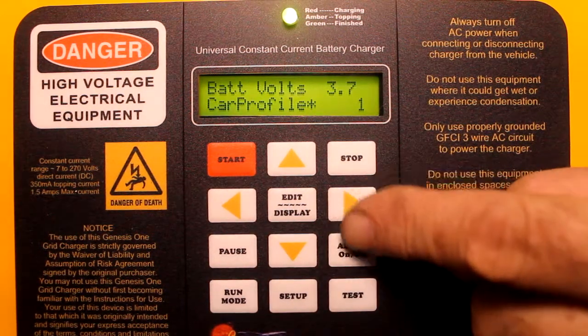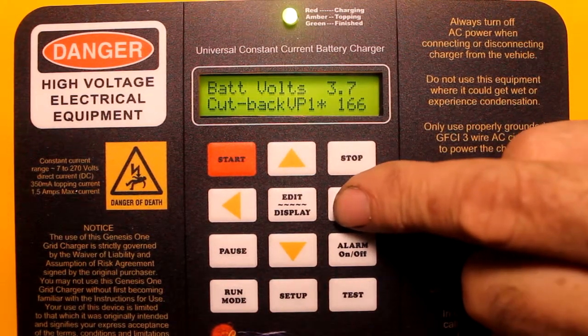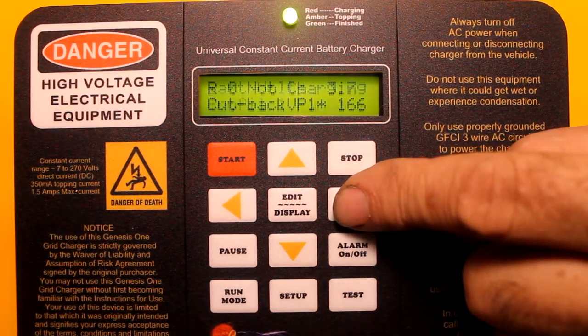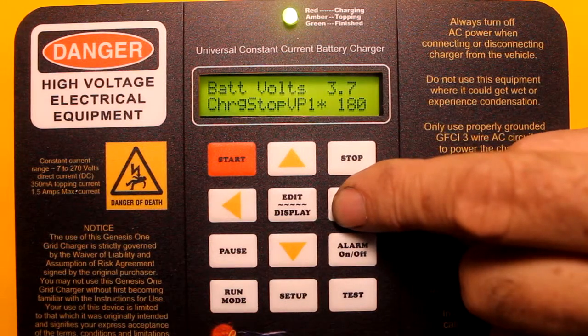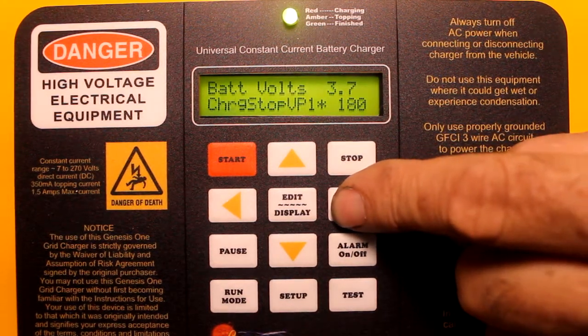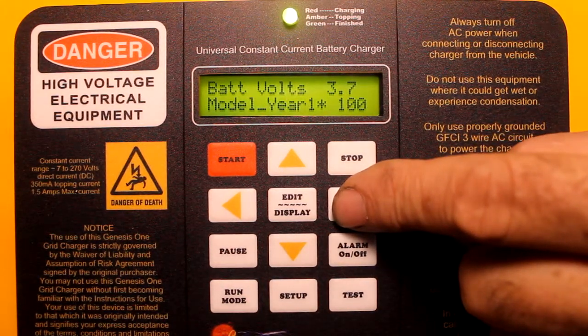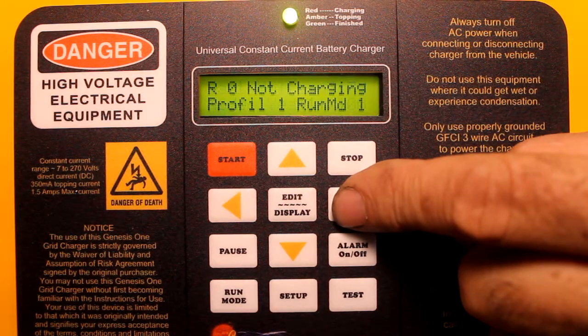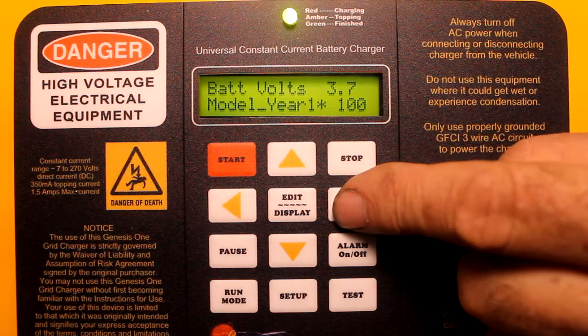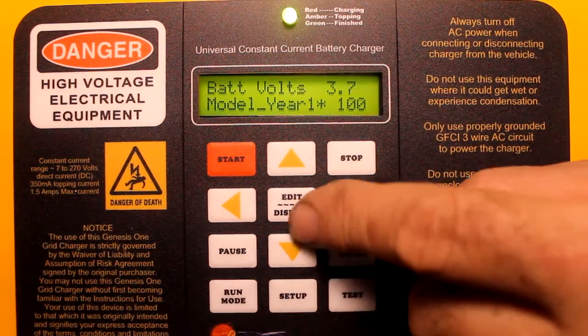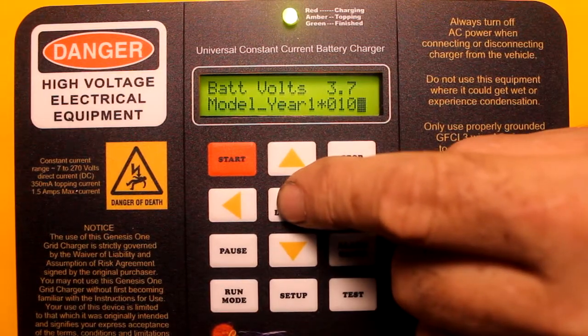So let's go to the next item, which is cutback VP1. Now this is part of profile 1. VP1 means voltage profile 1. If we go to the next item, you'll see charge stop VP1, and then you'll see model year 1. These are the three parameters that you set up to identify the car. Now in this case we had set it up for a 2000 Insight, but let's say we want to make it read a 2006 Insight.